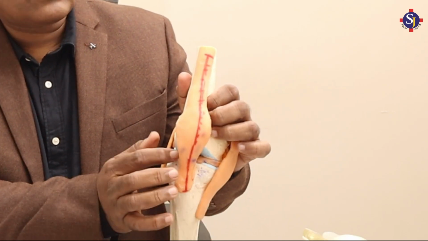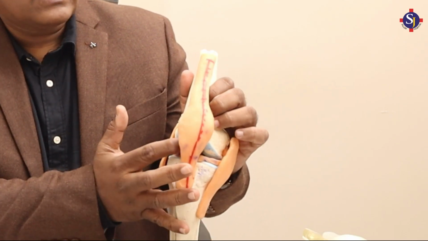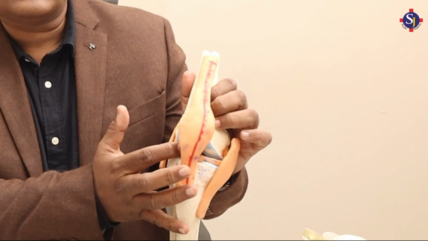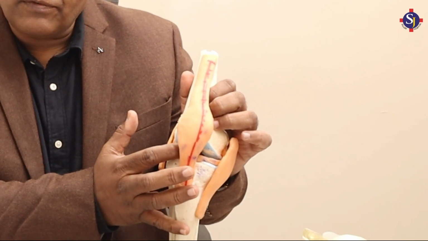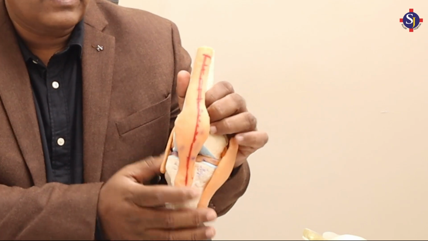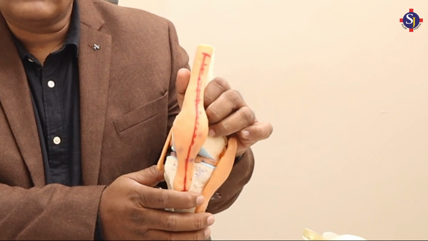Okay. With age, what happens, like any surface, this cartilage becomes slightly less smooth. It becomes rough. And when it becomes rough, you get friction, and with friction, you get pain. So this is arthritis, osteoarthritis.